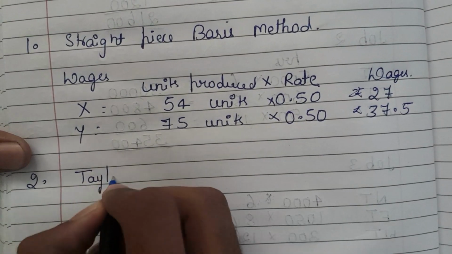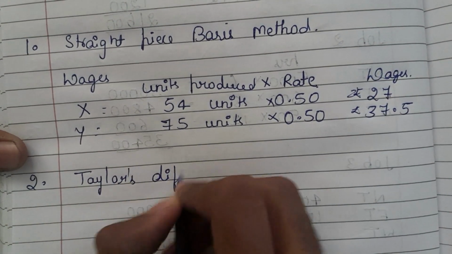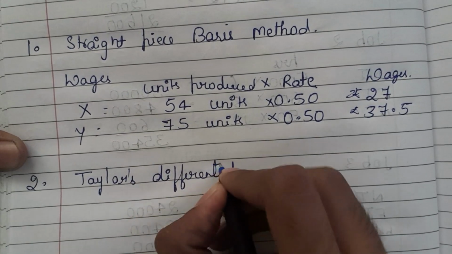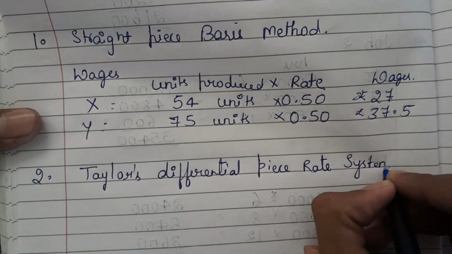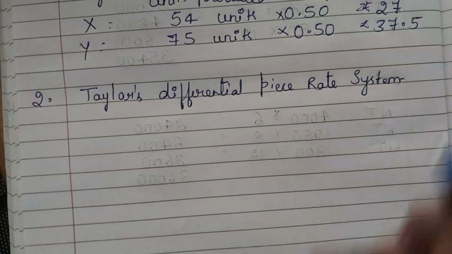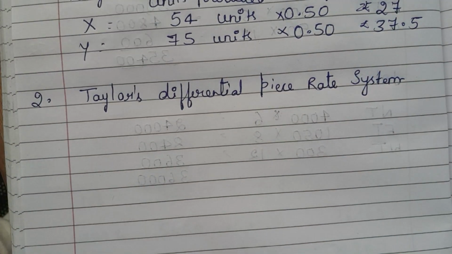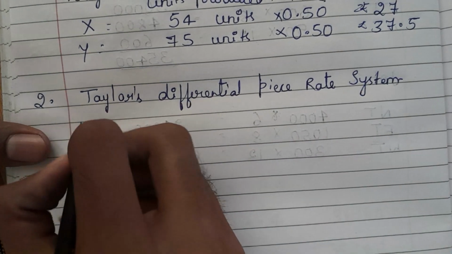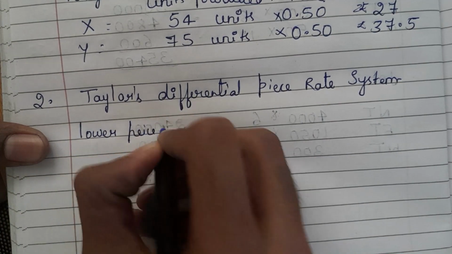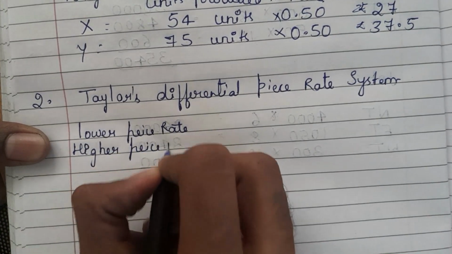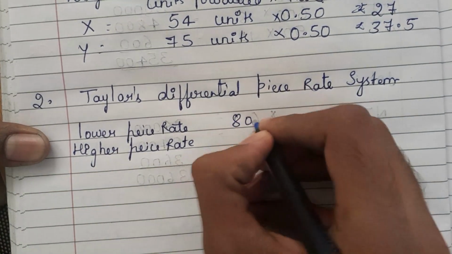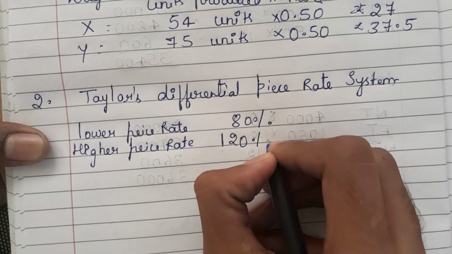Now the second method is Taylor's differential piece rate system. What we need to do is, here Taylor will actually give two different rates. Taylor is telling us to provide two different rates: one is a lower piece rate and the second is a higher piece rate. The lower piece rate will be 80% and the higher piece rate will be 120%.